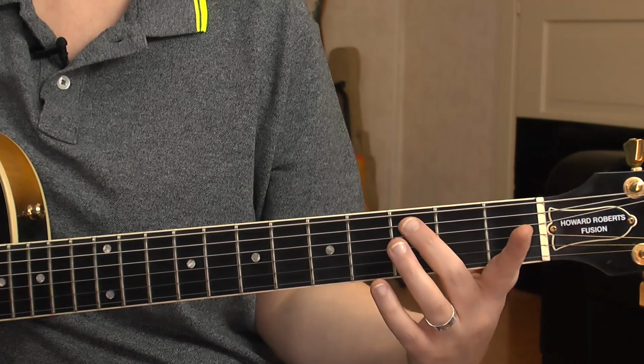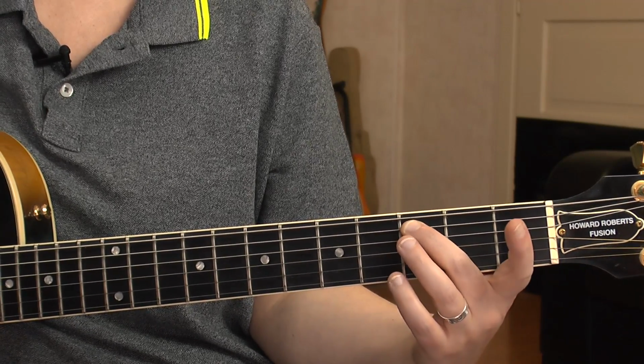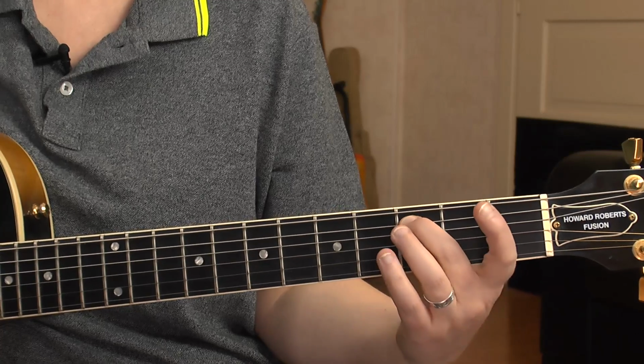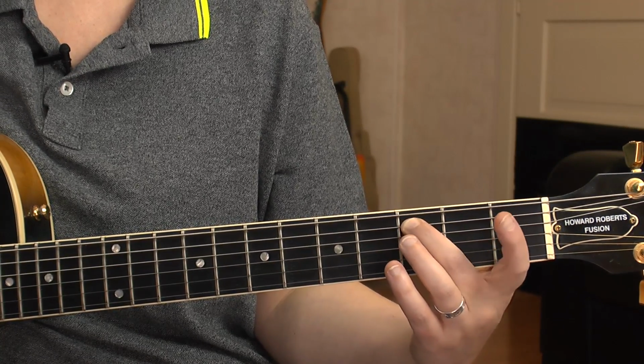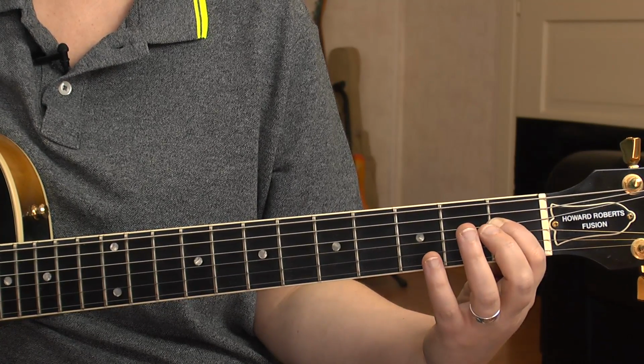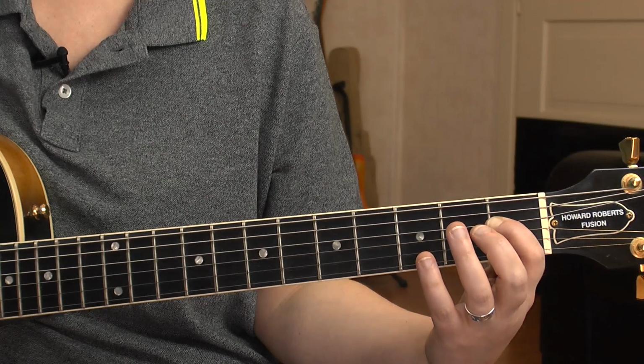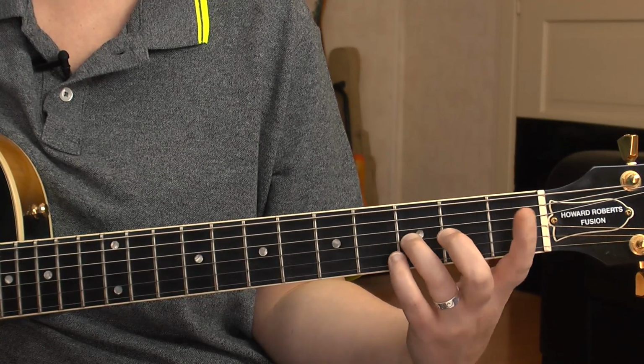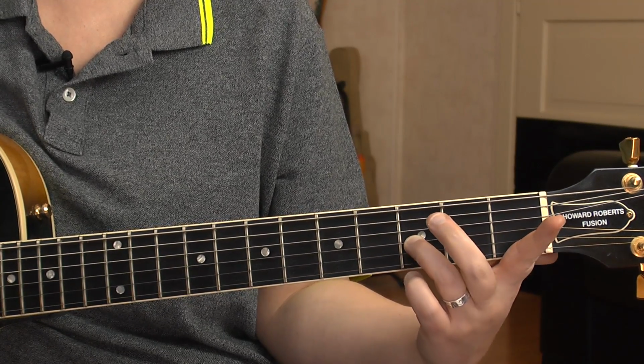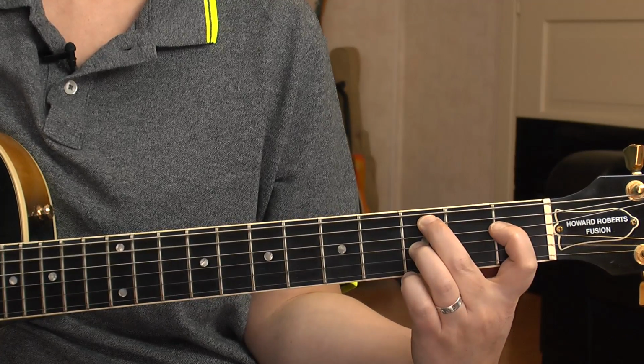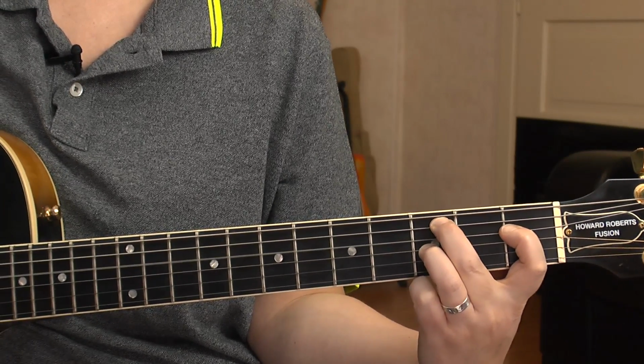And the last family is the minor family, and from the A string, we play the guide tone voicing before we add the tensions again. So we have the 3rd of the A, the minor 3rd is on the 1st fret of the D string, and the 7th is on the 3rd fret of the G string.